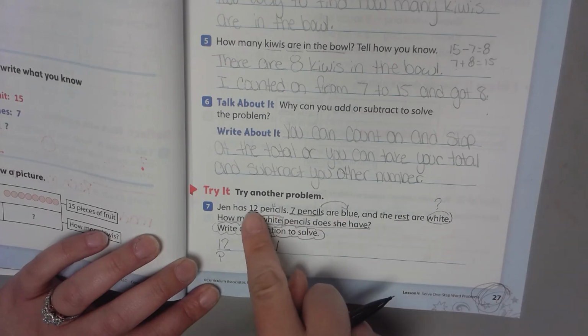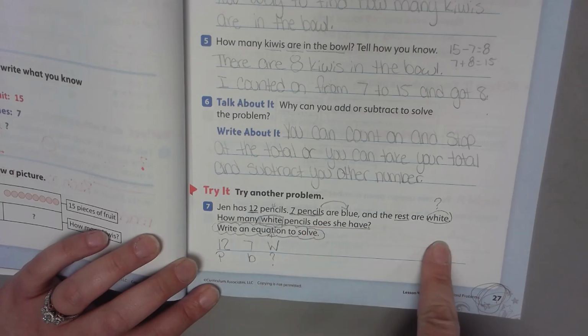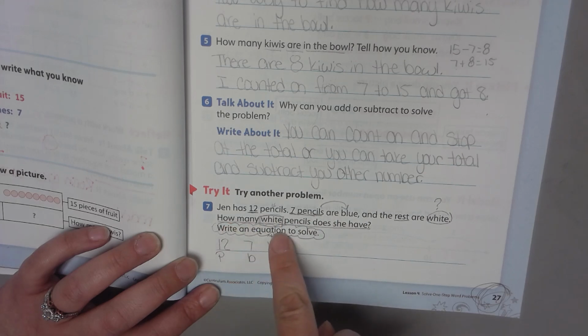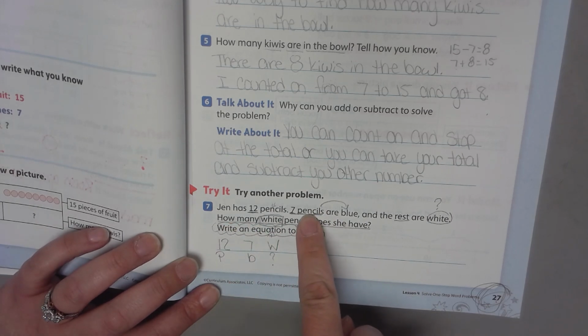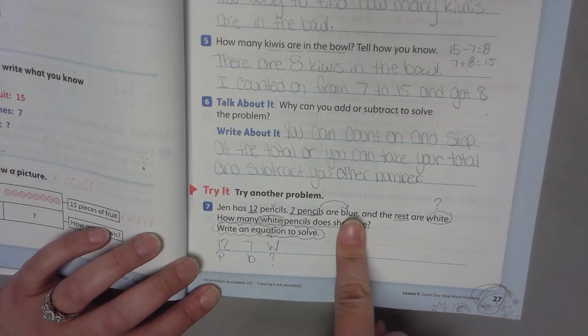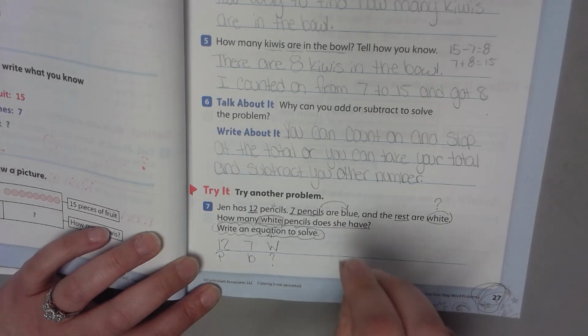Well, I know that there's 12 pencils. 7 of them are blue and some are white. Do I care about blue? Is that something I need to know? No, because the question says how many white pencils. So I need to throw away these 7 blue pencils. If you have to throw away or get rid of something, you don't want to talk about it, what do you do? You get rid of it, or subtract.